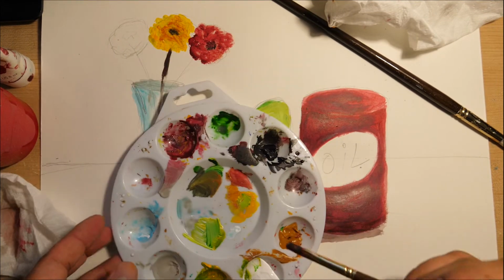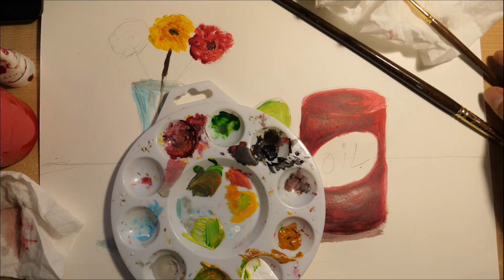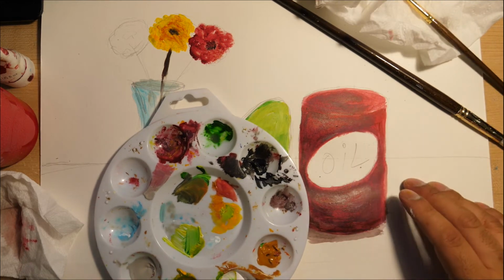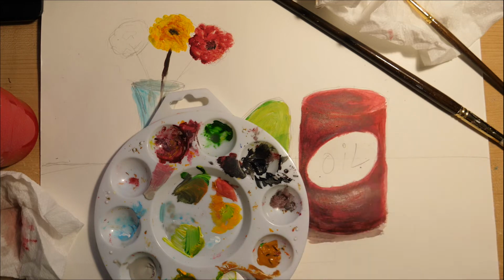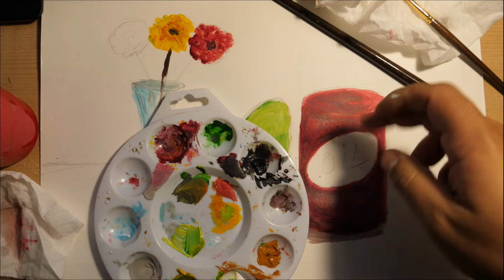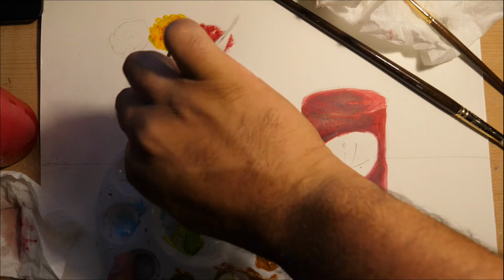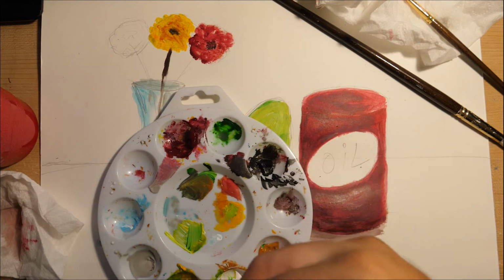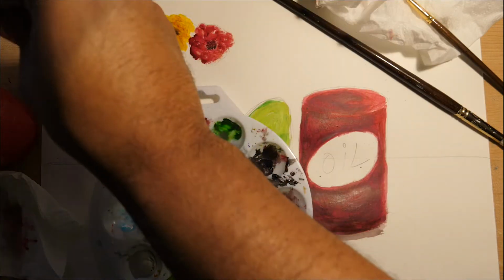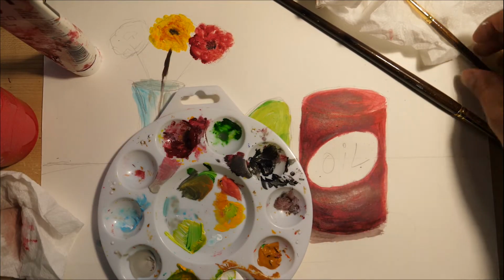So let's go ahead and create some highlights here on this can. Highlights are going to be on this side with a mixture of white. And remember to go subtle. Do not put big blotches of white on top of it. Make sure you go small with the strokes and then just kind of blend it in.